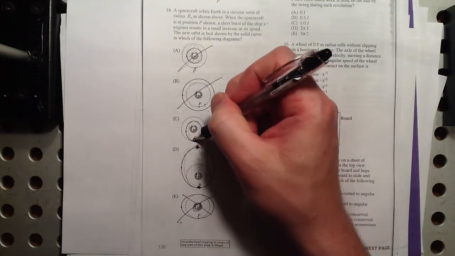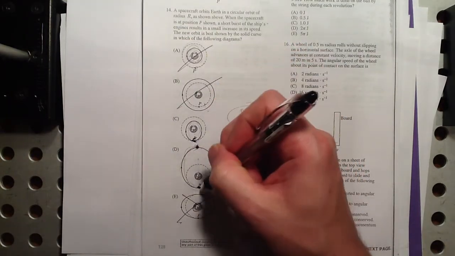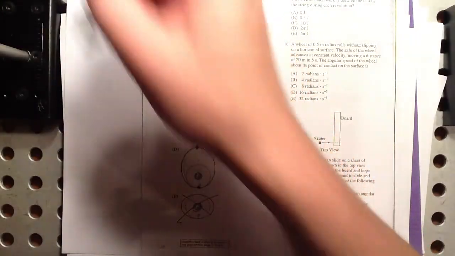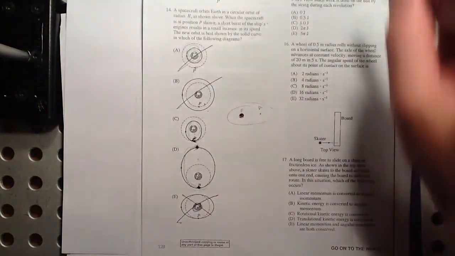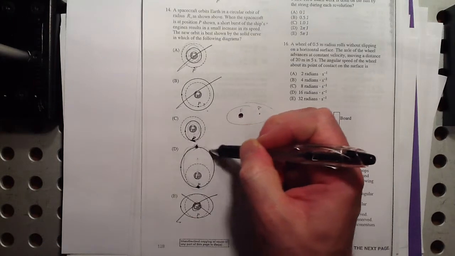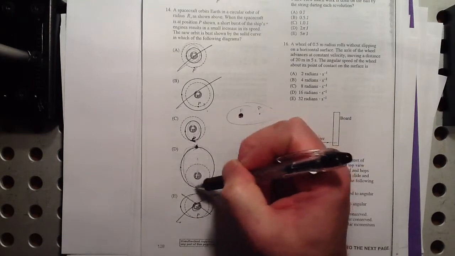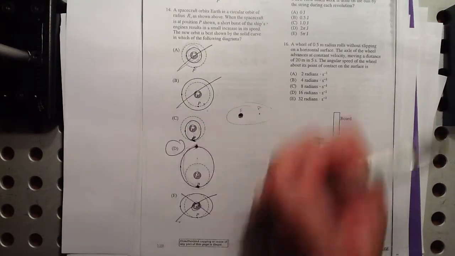If it's going too fast, it doesn't come into a tighter orbit. It just doesn't go into orbit at all, or goes into a very large elliptical orbit, or in this case, an elliptical orbit that's bigger than the circular one. So the correct answer is D.